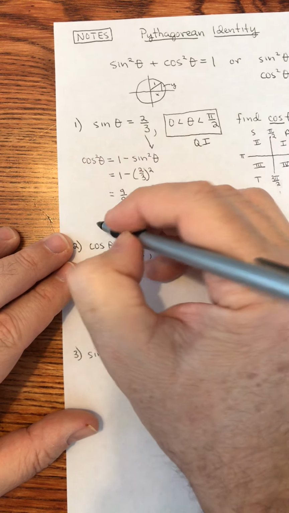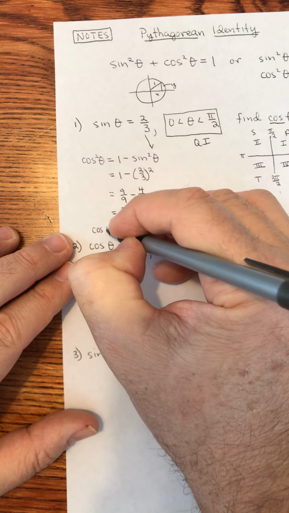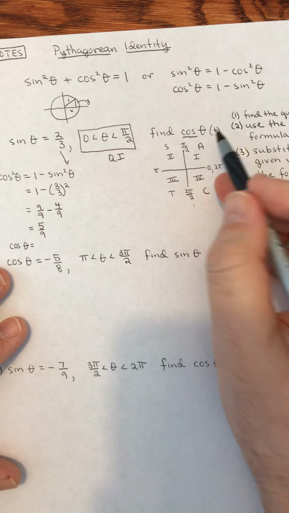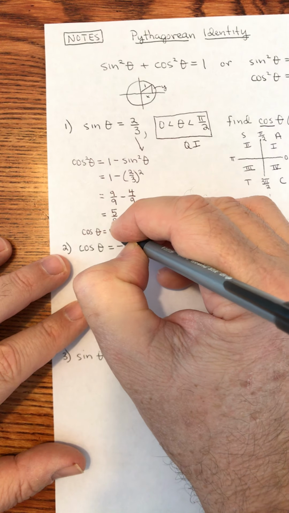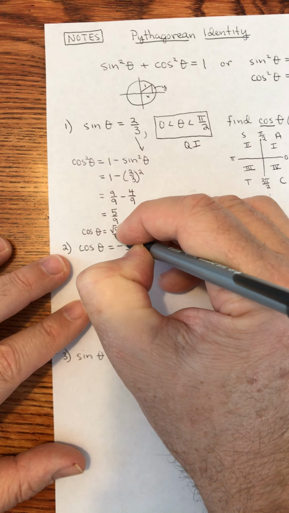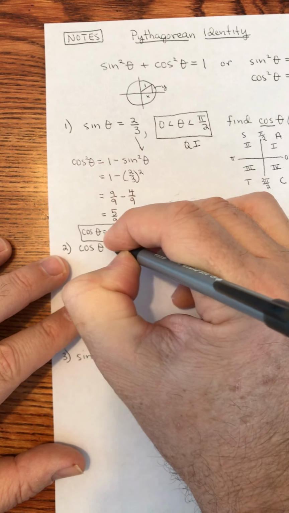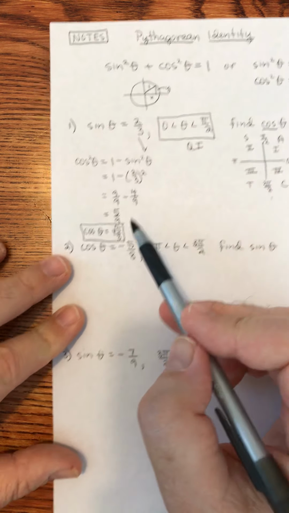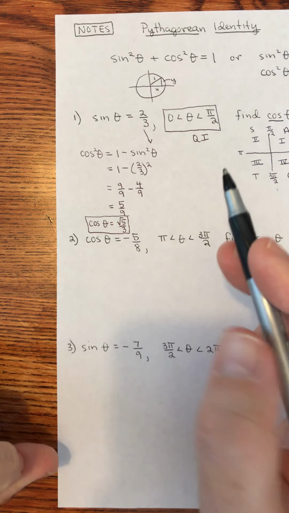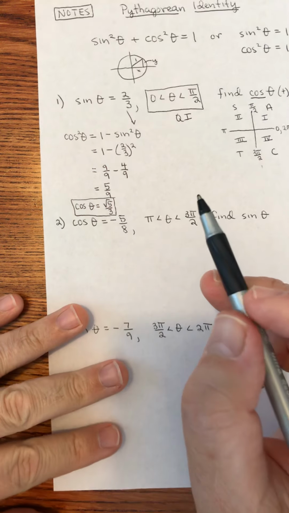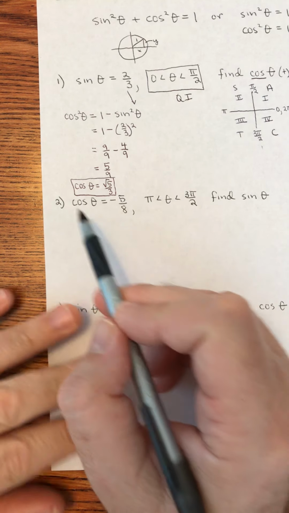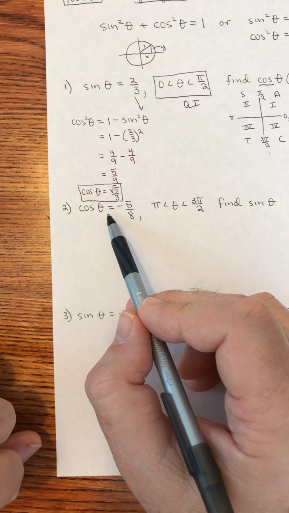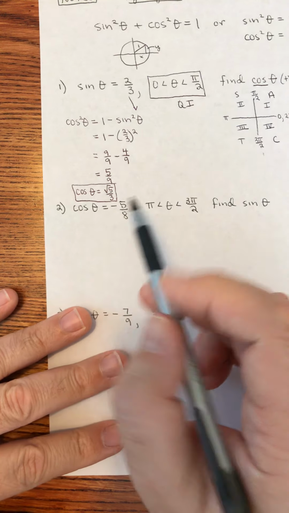But that's cosine squared, so cosine would be the square root of that, which is plus or minus. But I know that my answer is going to be positive, so positive square root of 5 over 3. So knowing that the sine is 2/3 and it's in quadrant 1, my cosine is square root 5 over 3. All right, the next one, cosine of theta is negative 5 over 8, which right away tells me it's either in quadrant 2 or 3, because cosine is negative in 2 or 3.